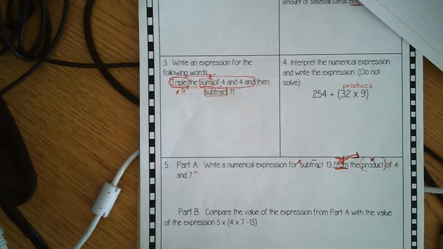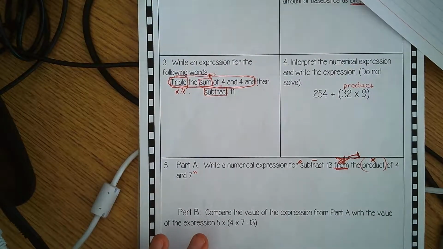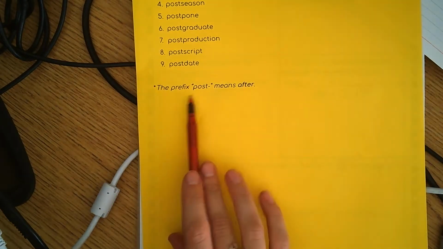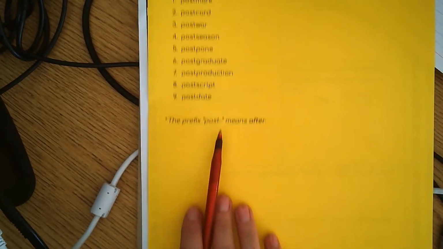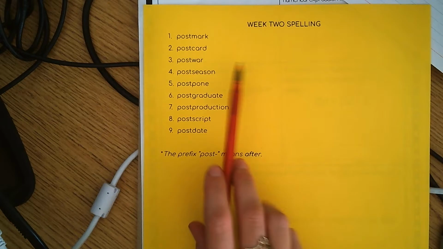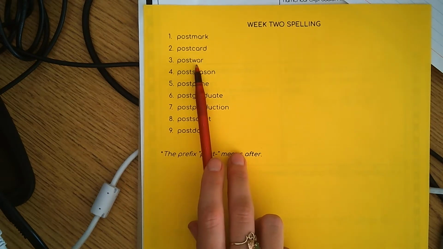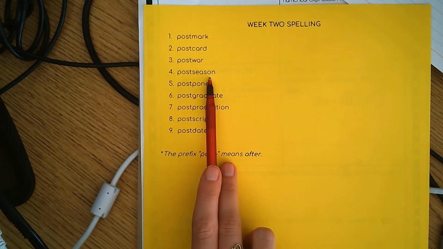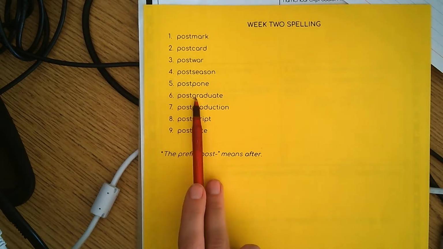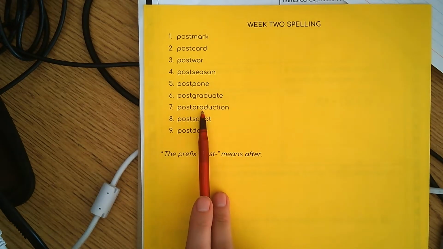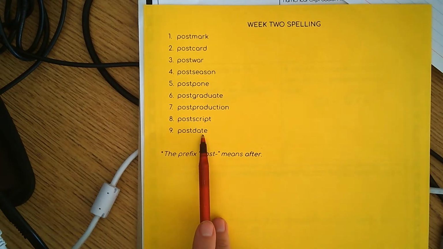Alright, and just so you have it, your spelling list for the week, we're focusing on the prefix post. Post means after. So your words are postmark, postcard, post-war, post-season, postpone, postgraduate, post-production, postscript, post-date.